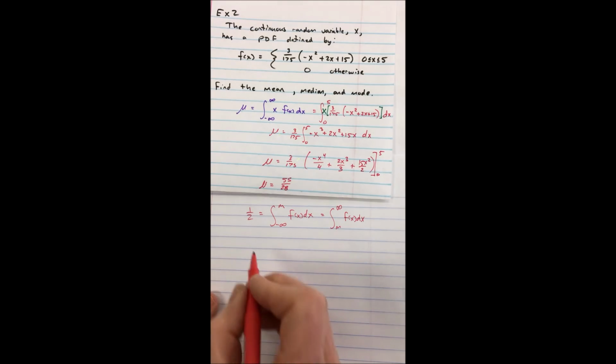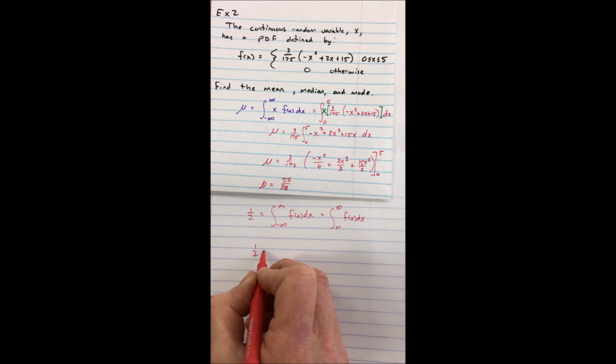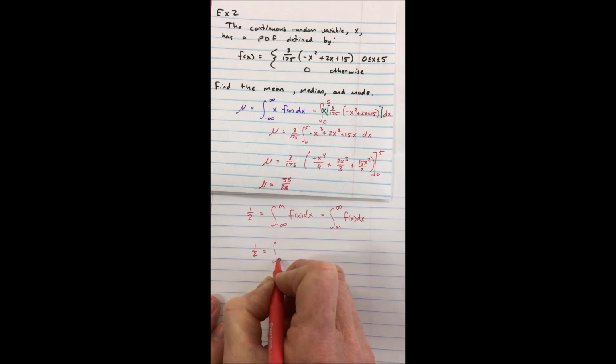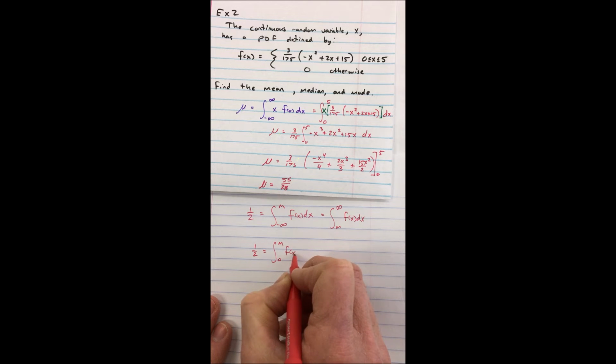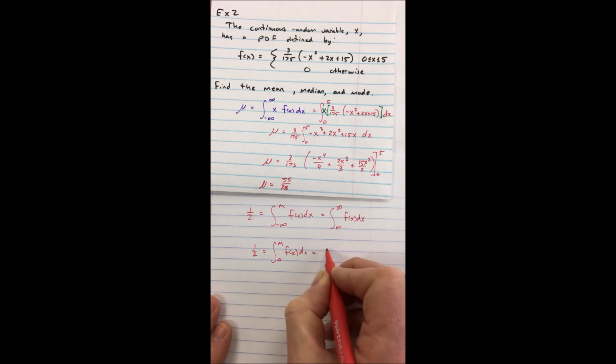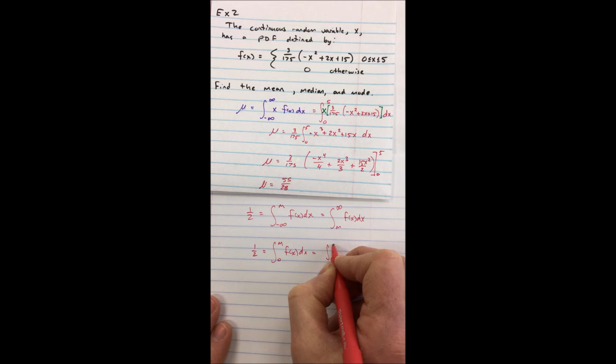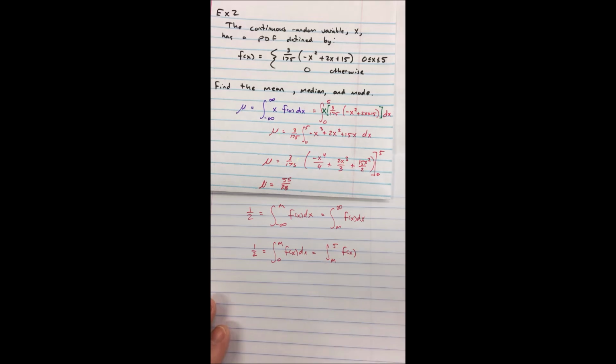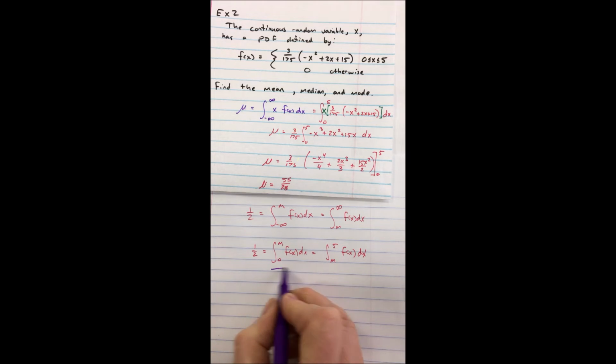And so really what this becomes is that half of the data lies between 0 and m, and the other half of the data lies between m and 5. Now, if we write it this way, I think the easier option is this option, right?